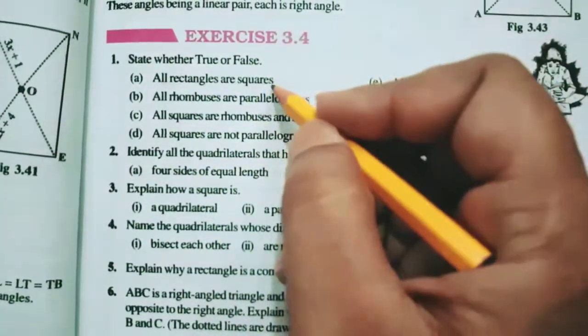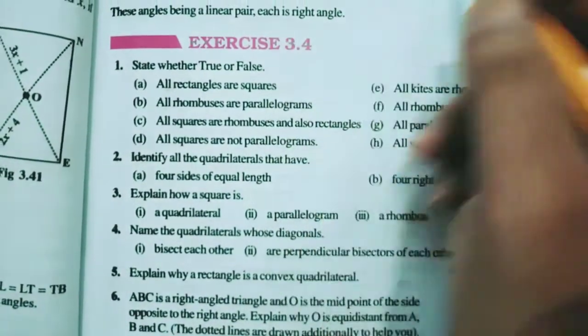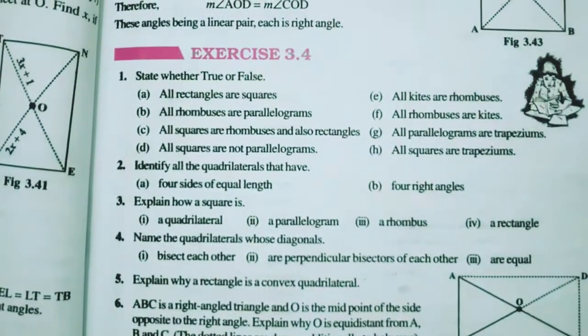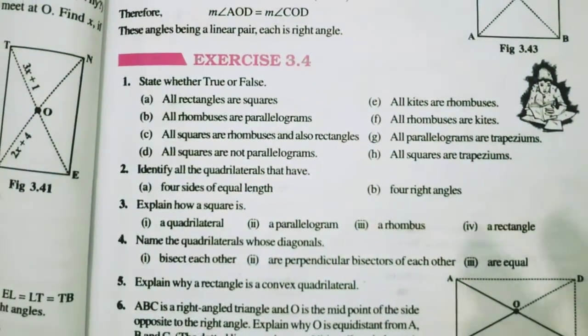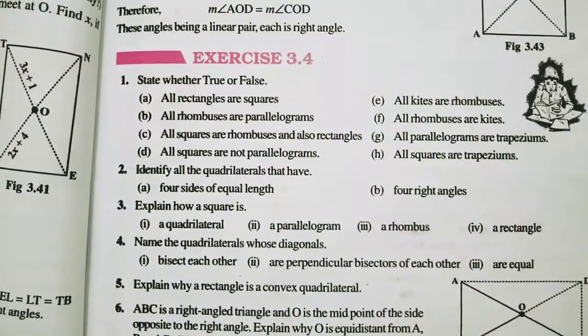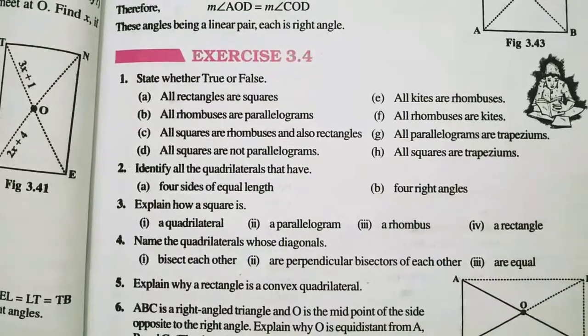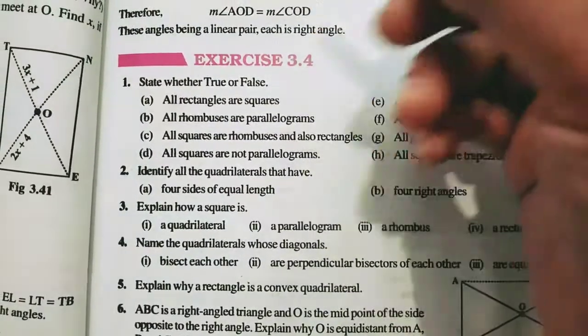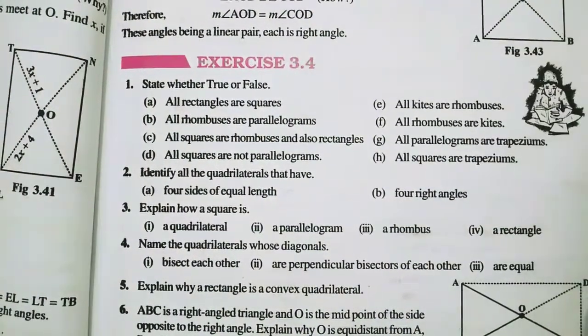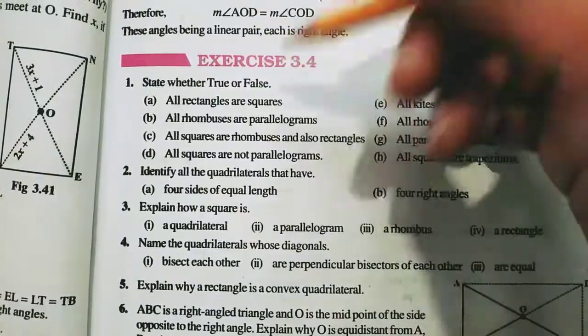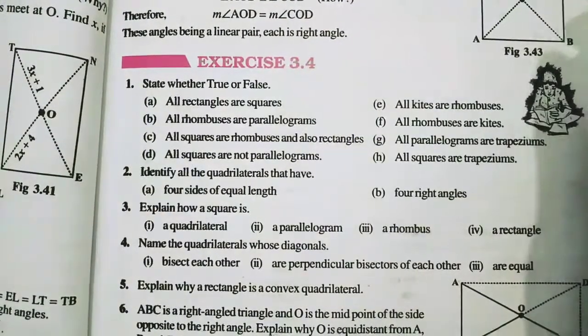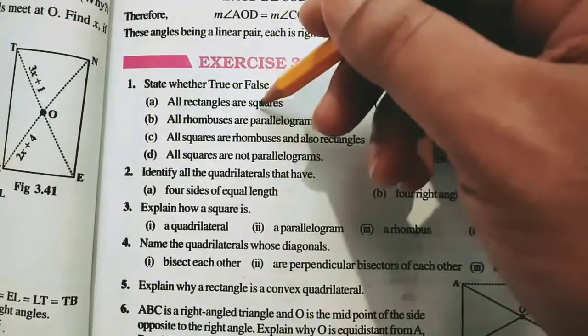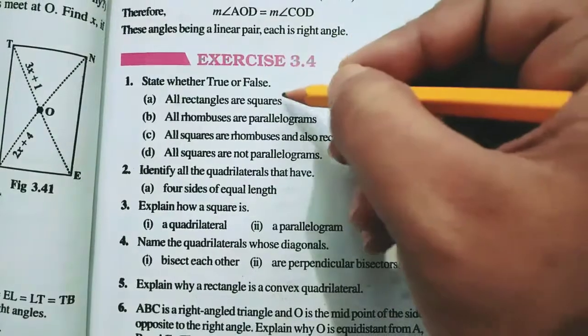So all rectangles are square. So what is this? All rectangles are square or not? What do you say? So all rectangles are not square because in a rectangle the opposite sides are different, but in a square all the sides are equal. So all rectangles cannot be square. So square has all the sides equal, so it is false.